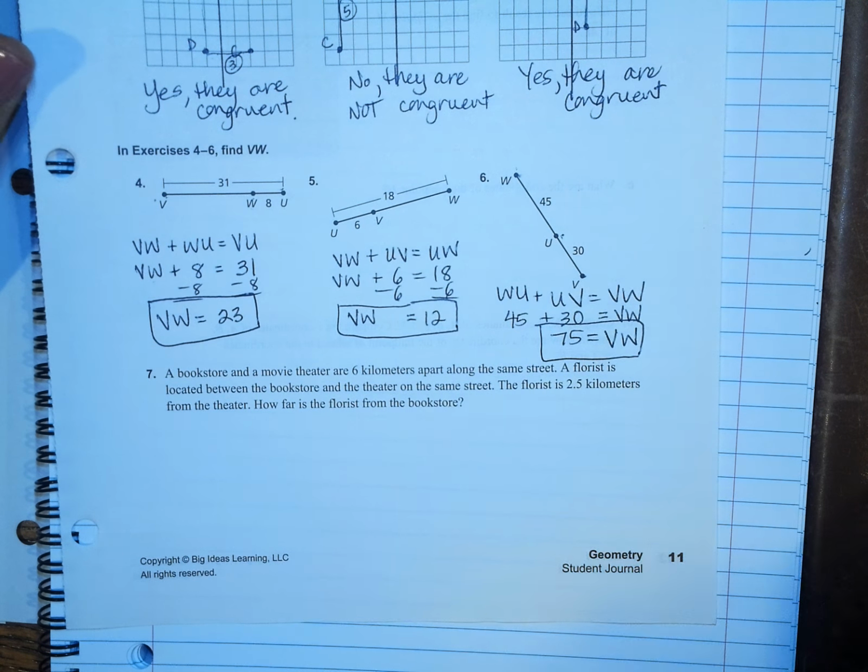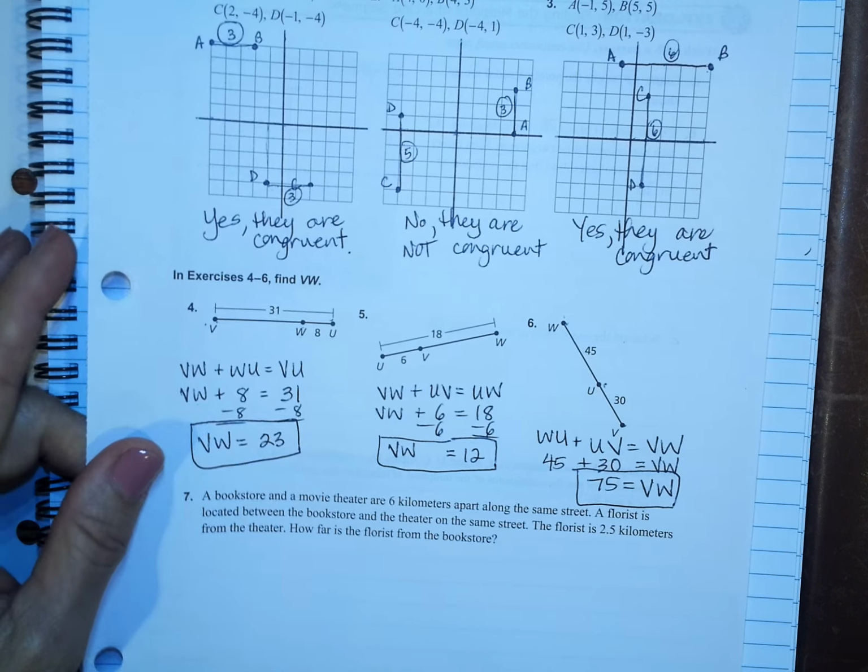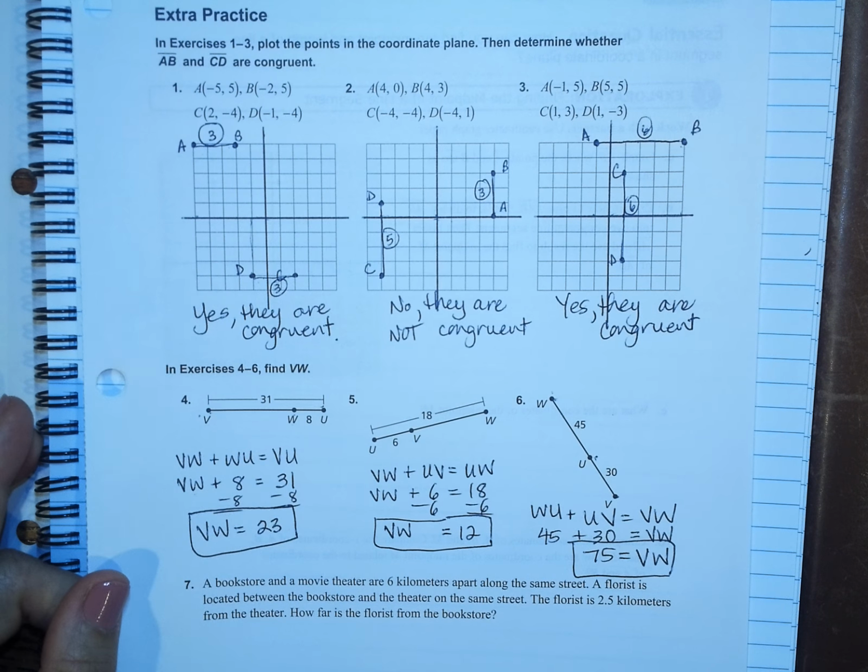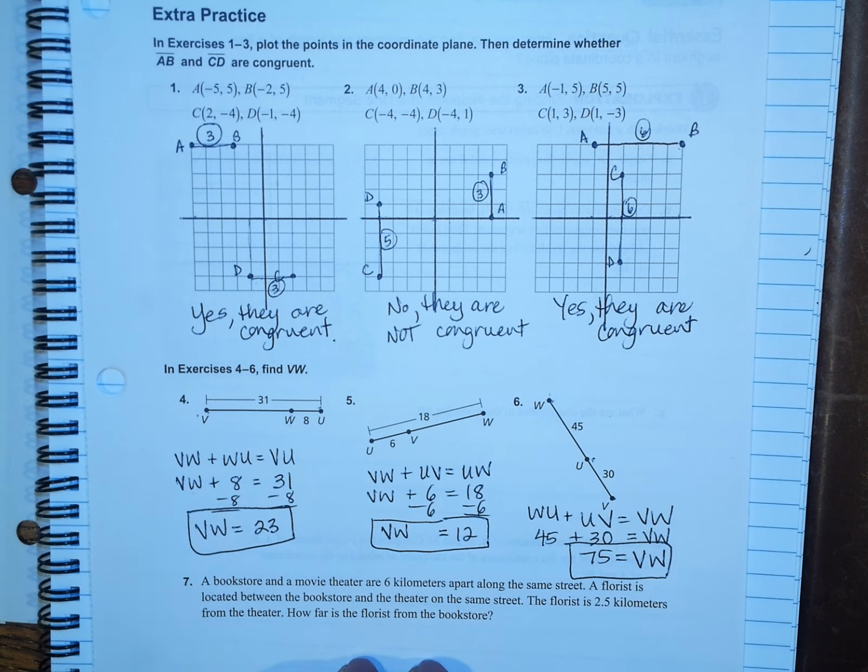I'm going to have you do number 7 on your own as a warm-up during class. So get that done before we start class for the next section when we're going to go over these. And I look forward to seeing you soon.